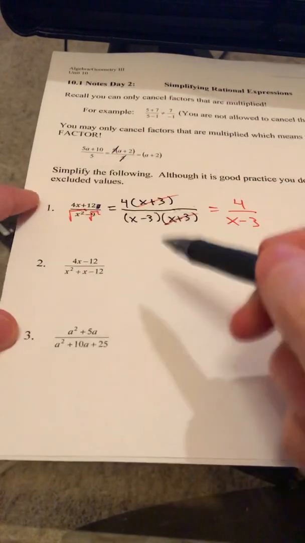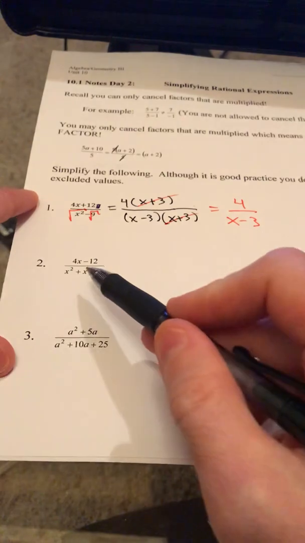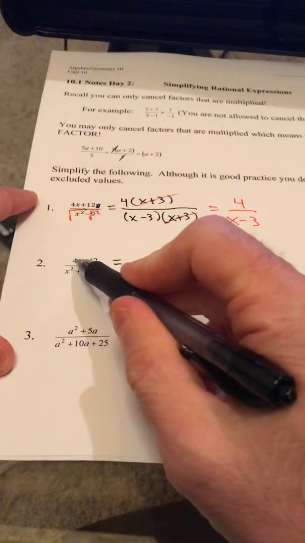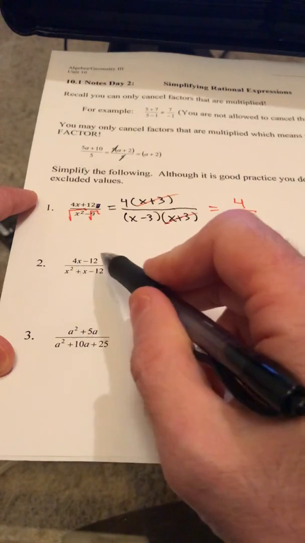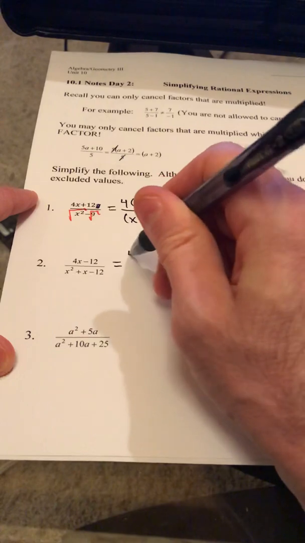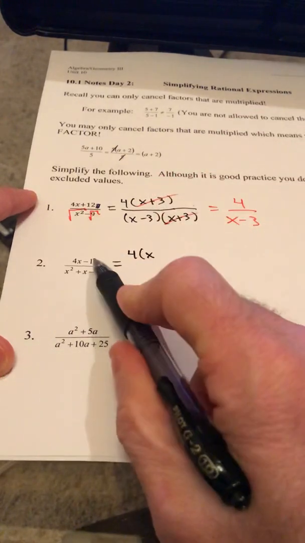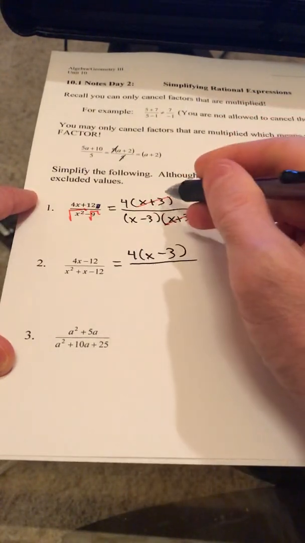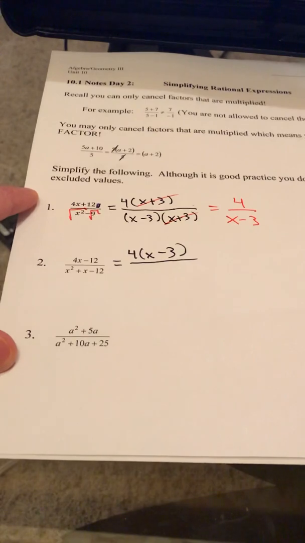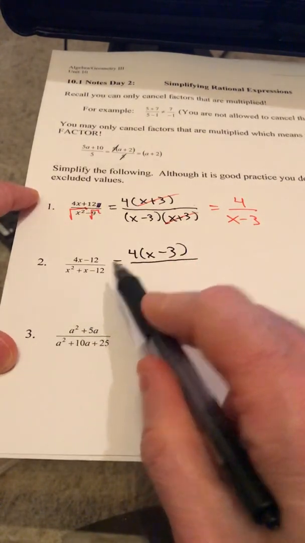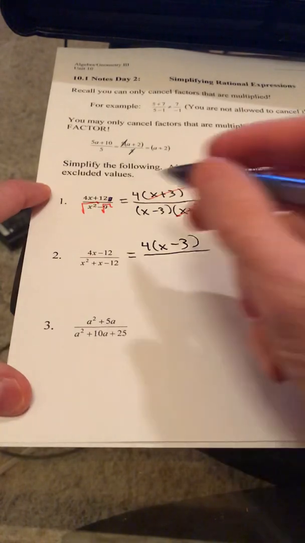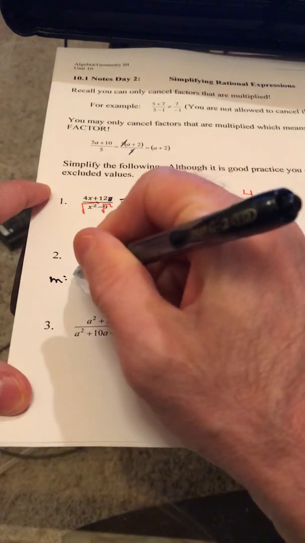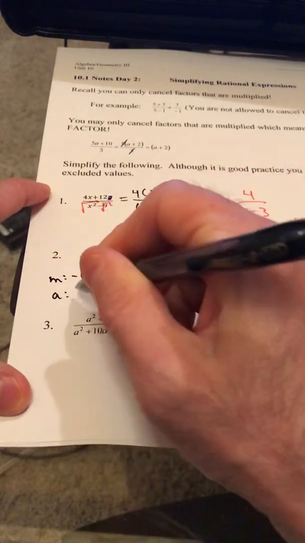All right, example 2. 4x minus 12 over x squared plus x minus 12. Well, again, for the top, we have a GCF. We can divide a 4 out of both 4x and minus 12. Divide the 4 out of 4x, it leaves x. Divide 4 out of minus 12, it's minus 3. So the numerators in both of these examples are almost the exact same. Now, when I have a trinomial, this goes back to something we talked about on 10.1 day 1. I have to find what multiplies to negative 12 adds to positive 1.